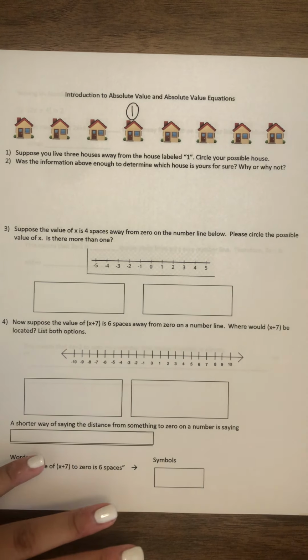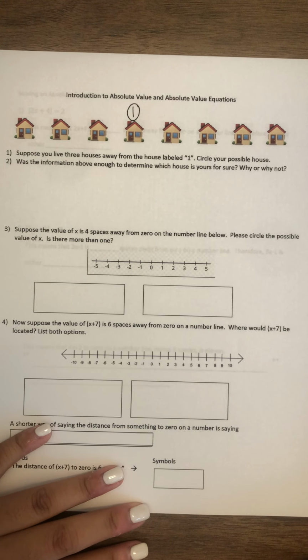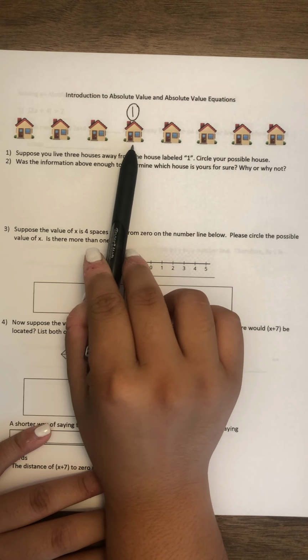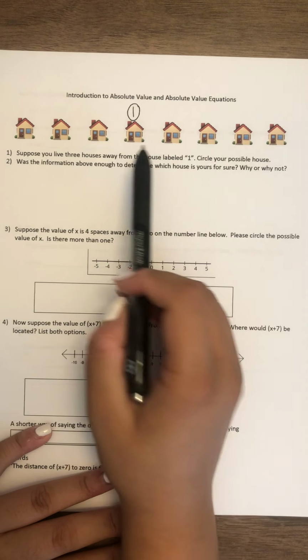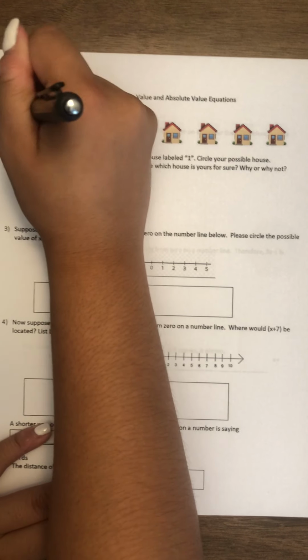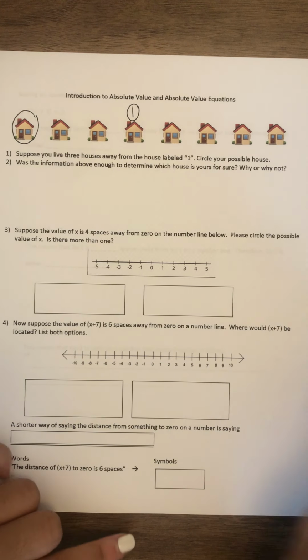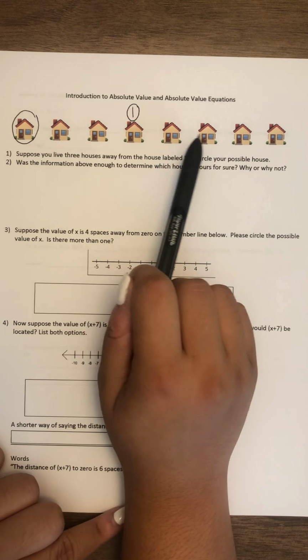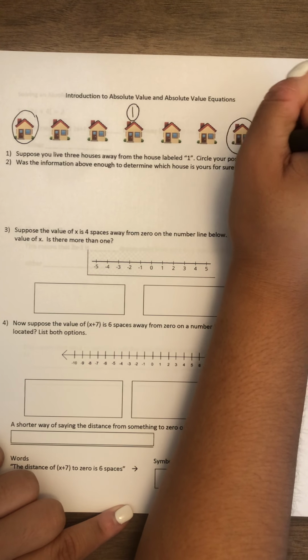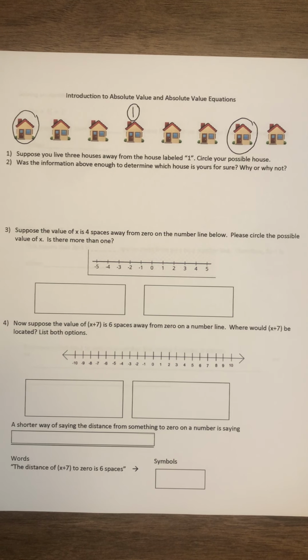So in your warm-up you had this row of houses, and number 1 said, suppose you live 3 houses away from the house labeled 1. So this house. Circle your possible house. So let's just think maybe 3 houses to the left. So 1, 2, 3. But you know we always have neighbors on both sides. So let's go ahead and think about 3 neighbors to the right. 1, 2, 3. So these are the 2 houses that are our possibilities to be our house. The house that we live in.